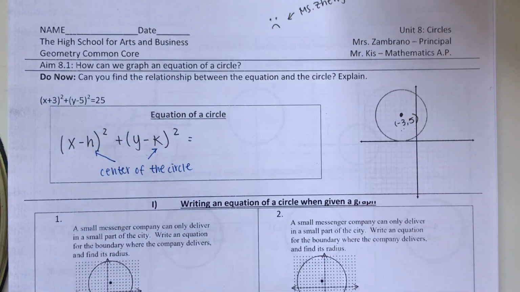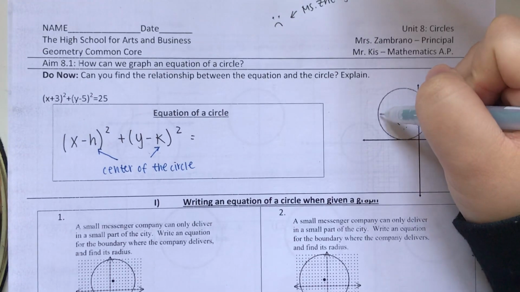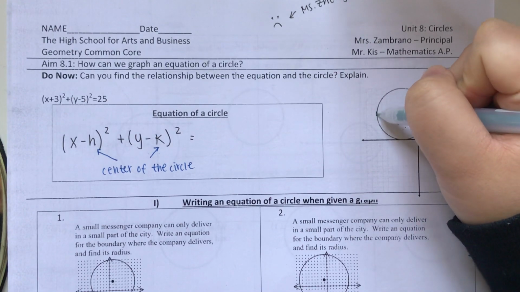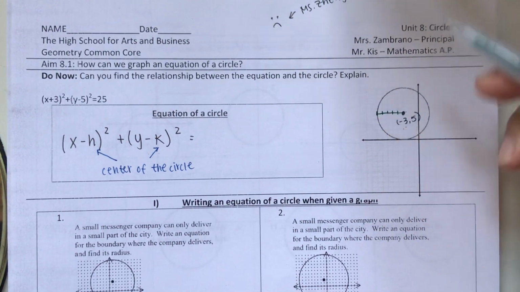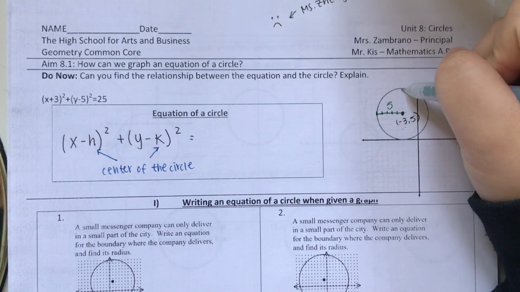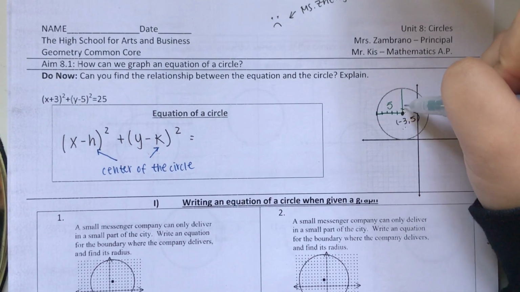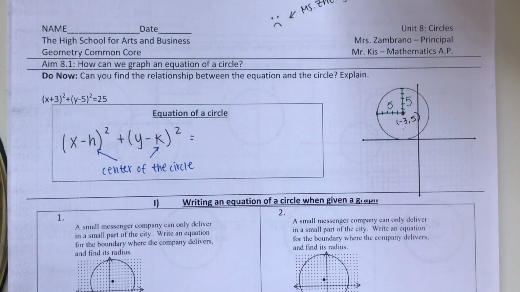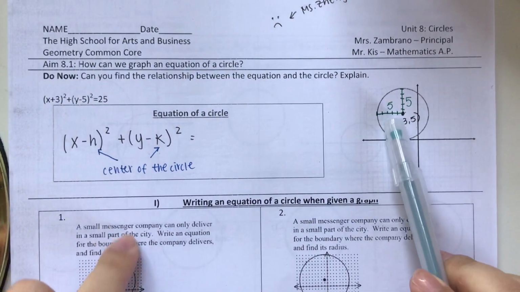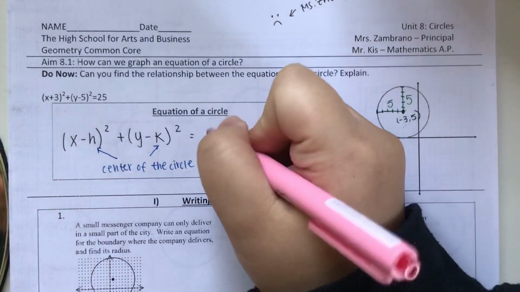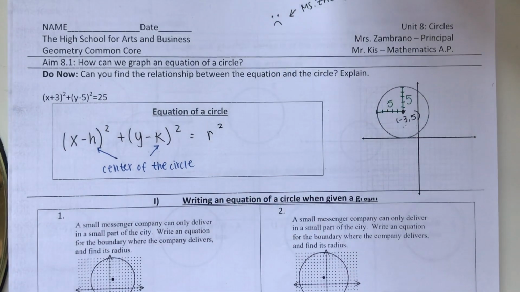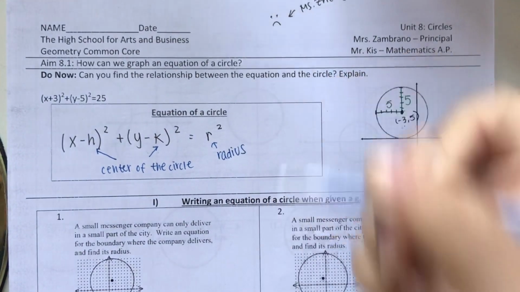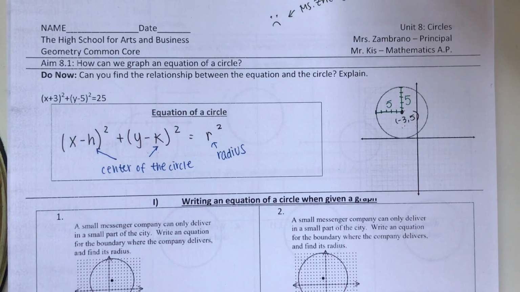So let's take a look at how Ms. Zhang got 25 in the beginning. I have 1, 2, 3, 4, 5. From the center to the edge of the circle is 5 units. No matter which way you count, 1, 2, 3, 4, 5, the distance will always be 5. With that being said, the 25 is 5 to the second power. So this is r to the second power, where r represents the radius. Okay, so that's how we write the equation of a circle.